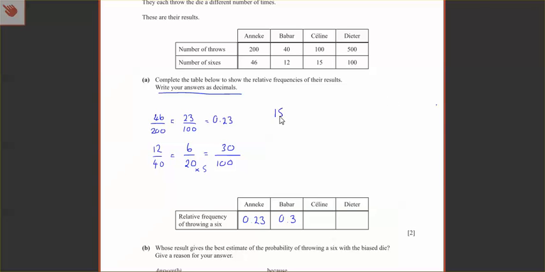Celine, nice and easy, she's already 15 out of 100, so that's 0.15. And we've got 100 out of 500 for Dieter, which, get rid of those zeros, is 1 out of 5, which you might remember is 0.2, but if we start with 1 out of 5, that's 2 out of 10, so 0.2.